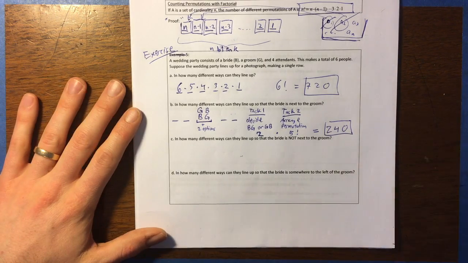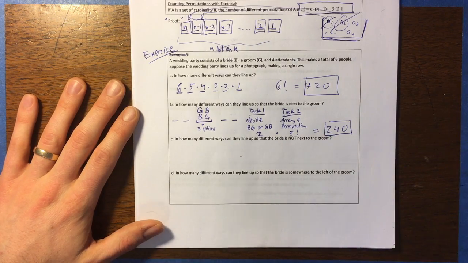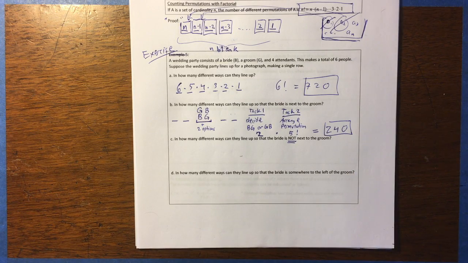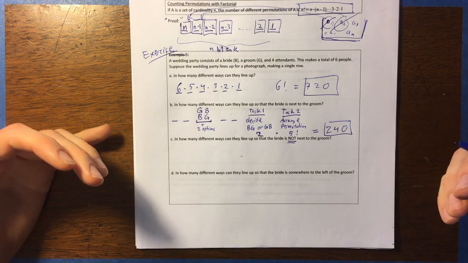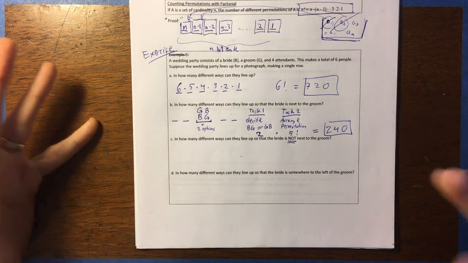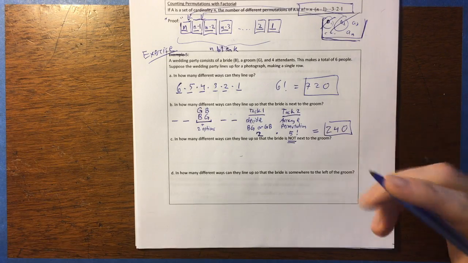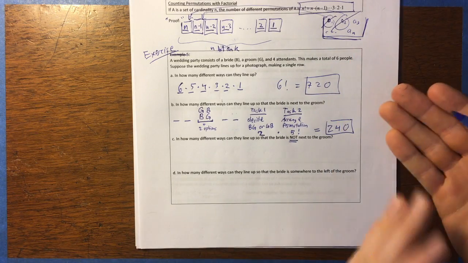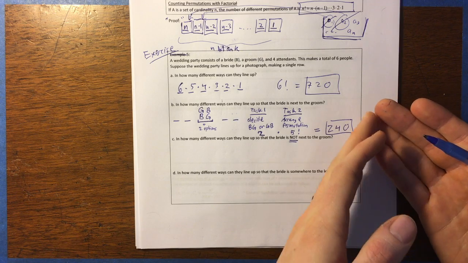Now the next question is, in how many different ways can the party line up so that the bride is not next to the groom? Ooh, interesting. Now that we're saying not next to the groom, we can approach this problem not by drawing out different arrangements, but by thinking in terms of set complements. So we're talking about a negation here, right? You've got 720 different ways to line up the entire party, and 240 of those involve the bride and groom standing next to each other.